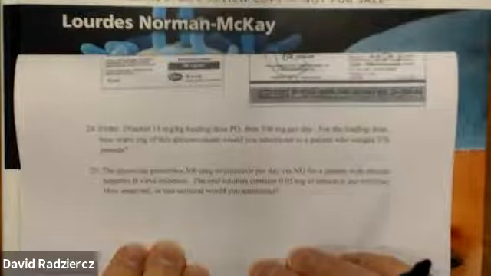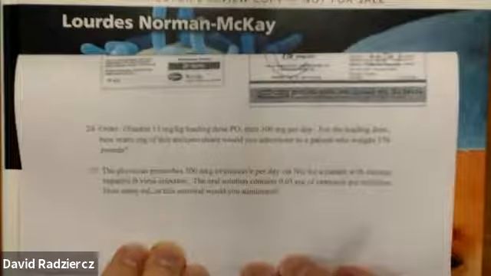So it says for the loading dose, how many milligrams of the anticonvulsant Dilantin would you administer to a patient who weighs 176 pounds?